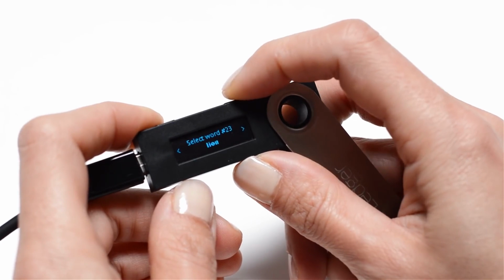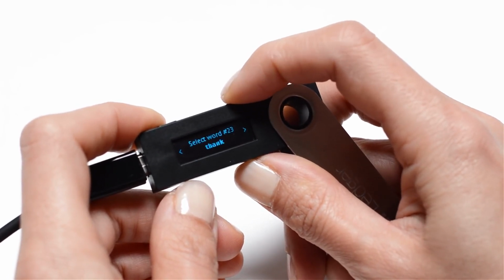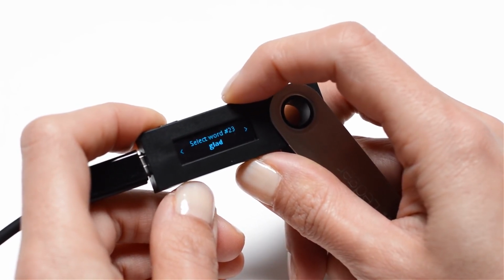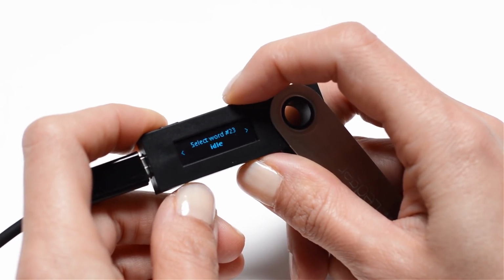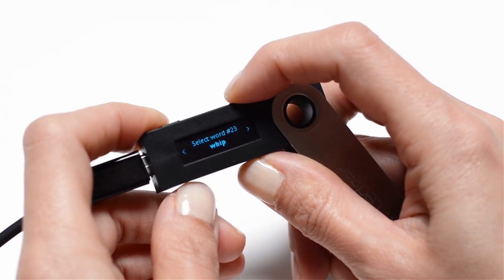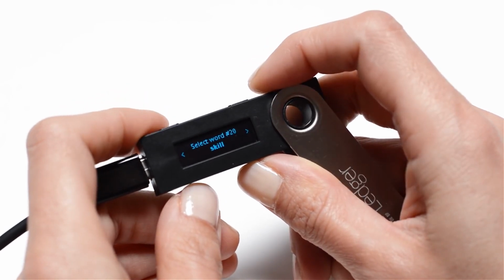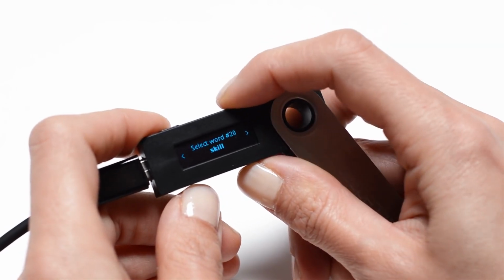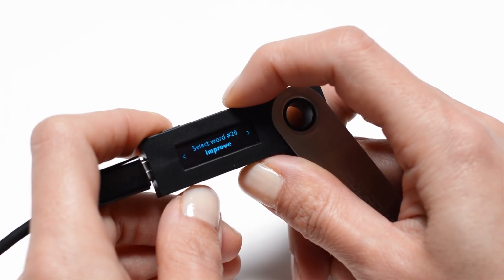This series of 24 words is randomly generated among 2048 words by your hardware wallet. It is the passphrase to easily back up and restore your wallet if you forget your PIN code, lose your device, or need to import your accounts in another wallet.